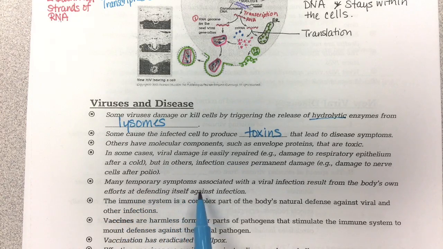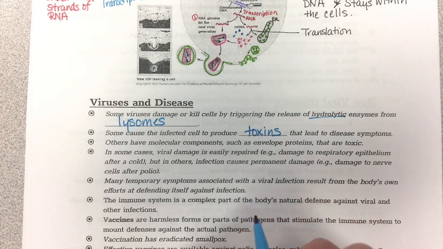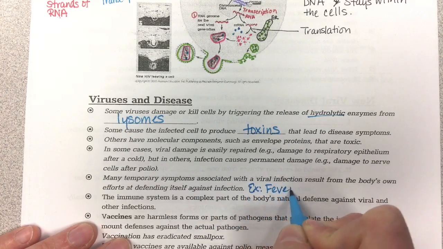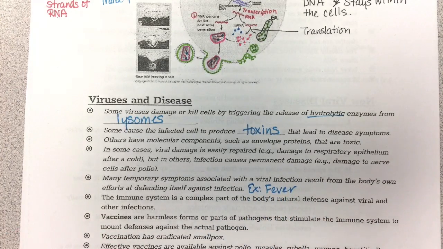Many temporary symptoms associated with viral infection result from the body's own efforts at defending itself against the infection. An example would be fever. The fever is your body's way of heating you up to destroy whatever is infecting you.